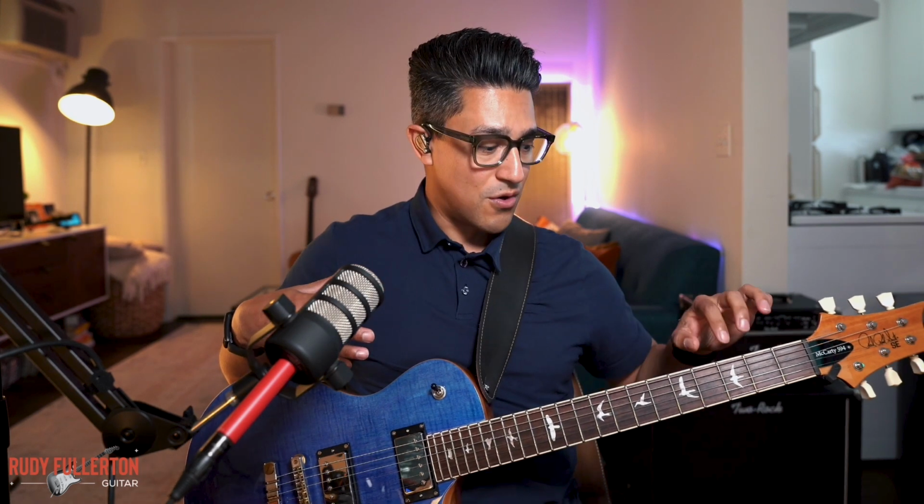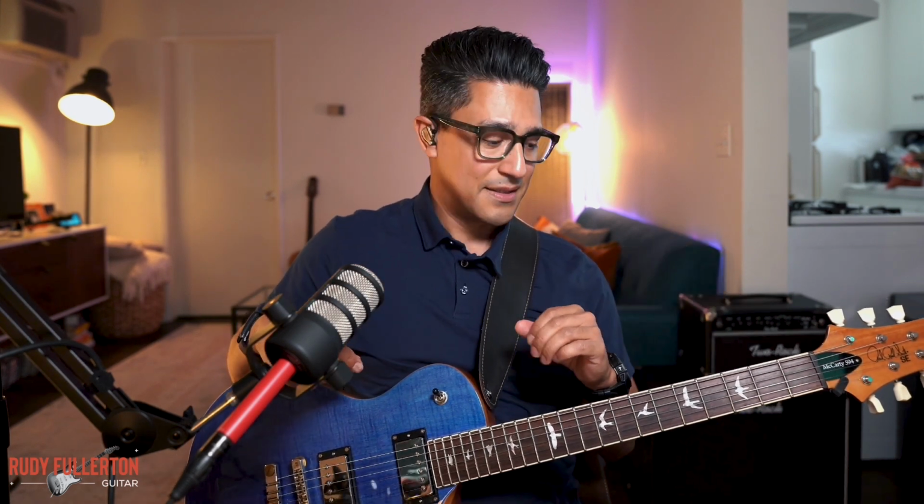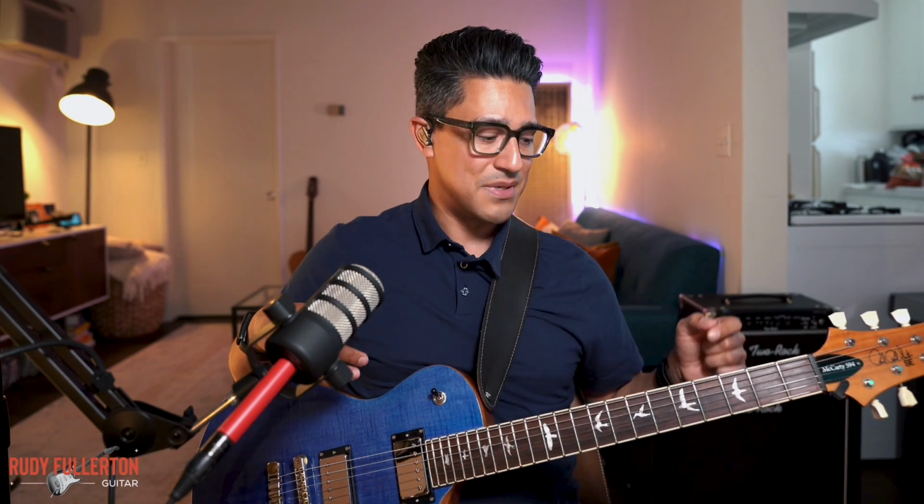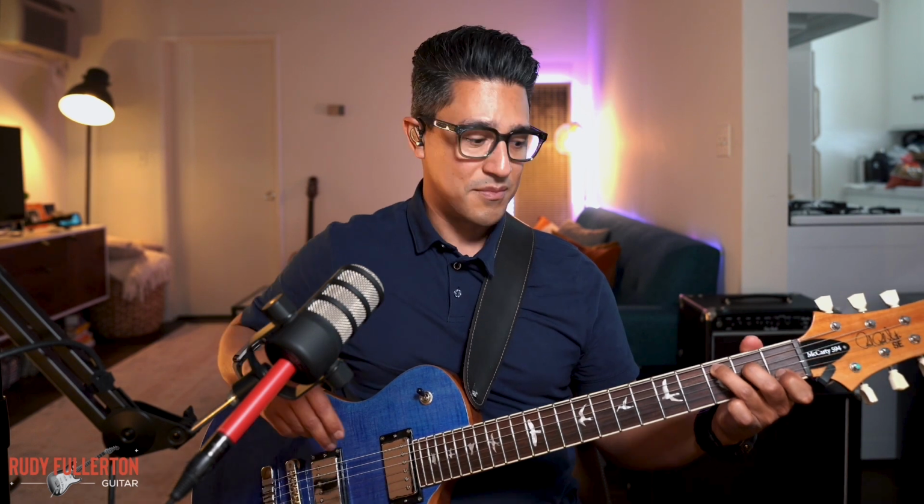Now the great thing about knowing where all those notes are is that you can use it as an anchor. What does that mean? It means that it's your home base. From there, you can apply whatever you want. That means you can apply a chord, because the root of this chord is on the 5th string, and that's your C right there.